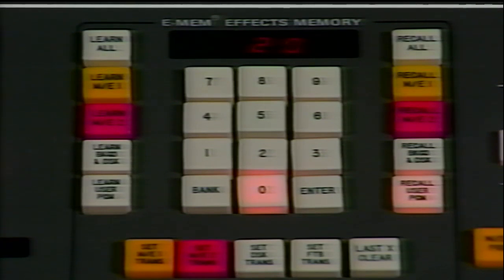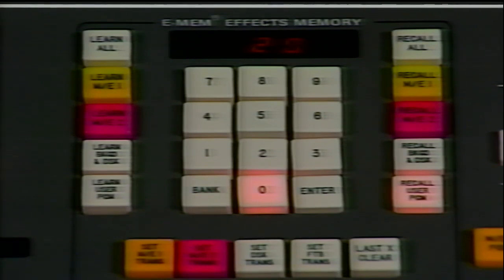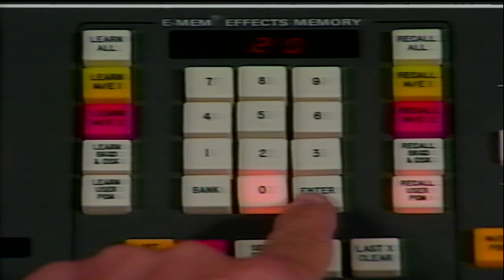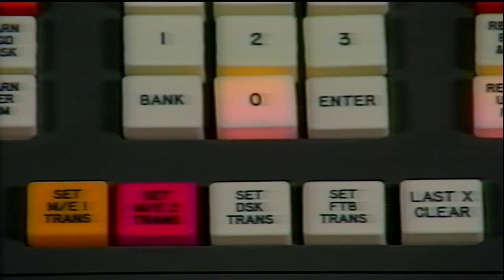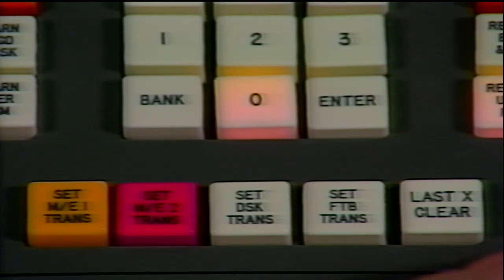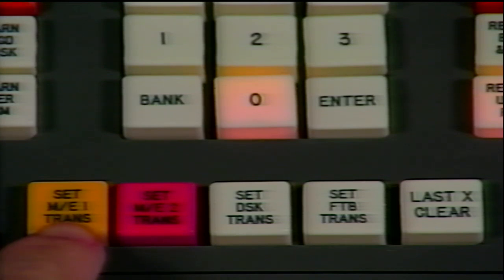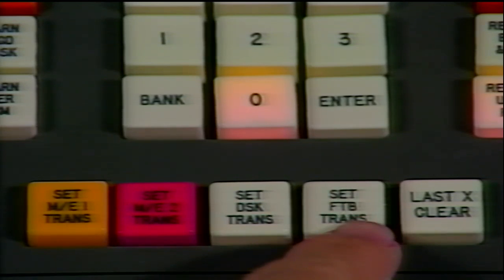In addition to the bank push button, the keypad area is made up of numerical push buttons 0 through 9 and the Enter button. The 4 transition rate selector buttons and the Last X Clear push button are located at the bottom of the EMEM panel. The transition rate selector buttons are used to enter auto transition rates for Mix Effects 1, Mix Effects 2, downstream keyer, and fade to black.